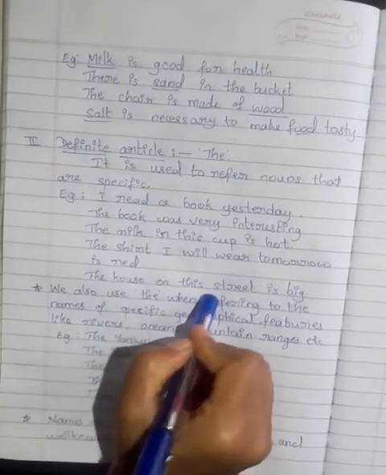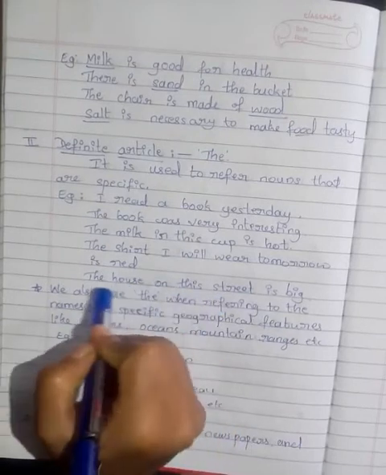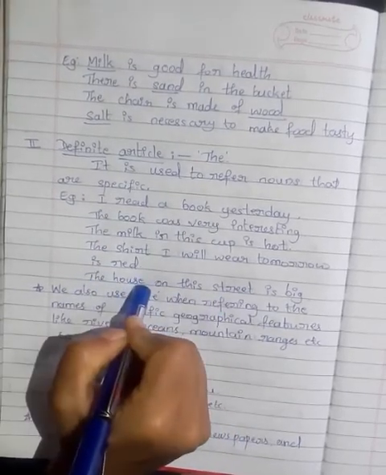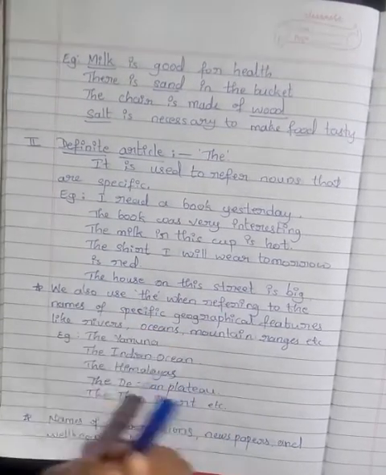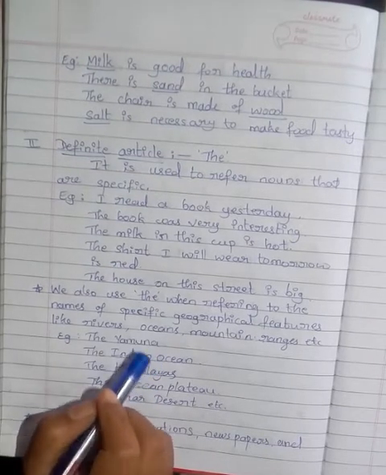The house on this street is big. He or she is speaking about the particular house. So we have added the here, students. I hope you are understanding. Okay. Listen carefully.